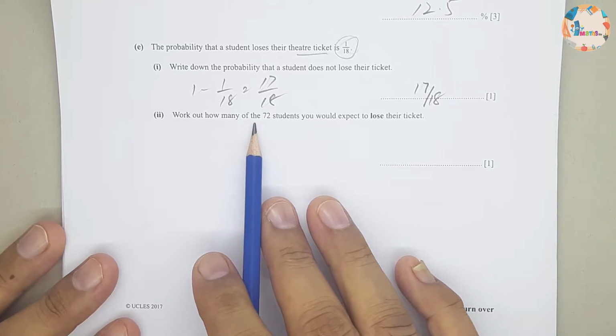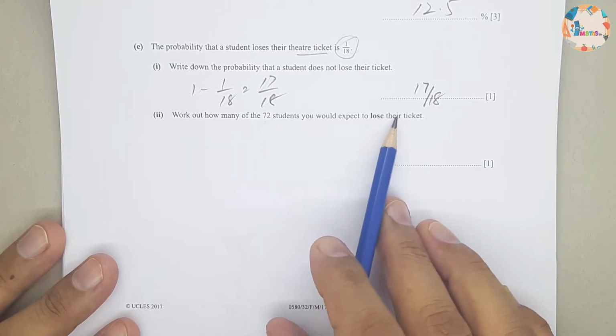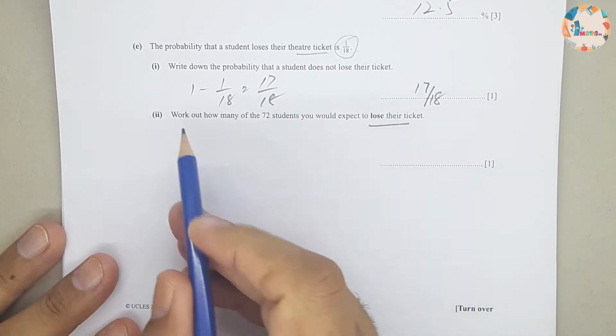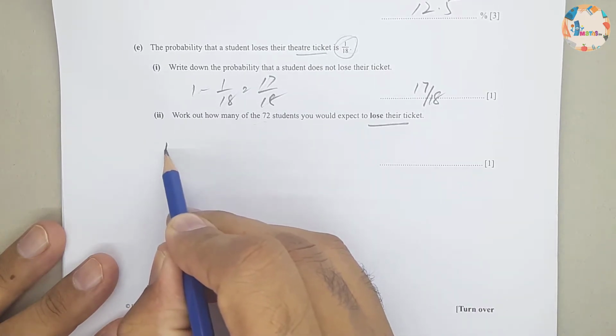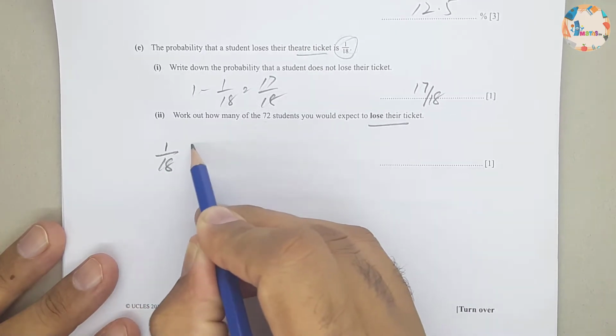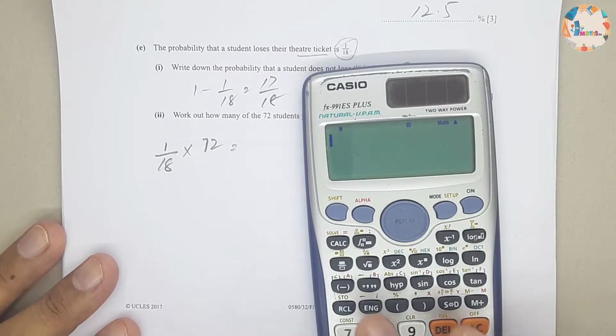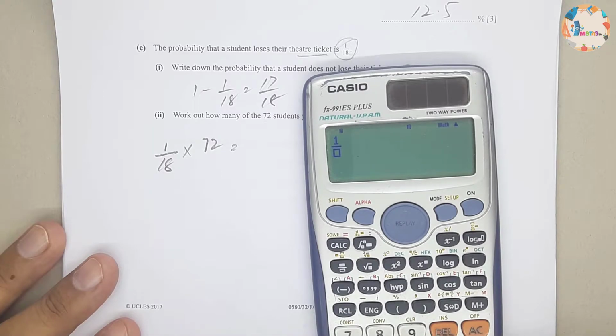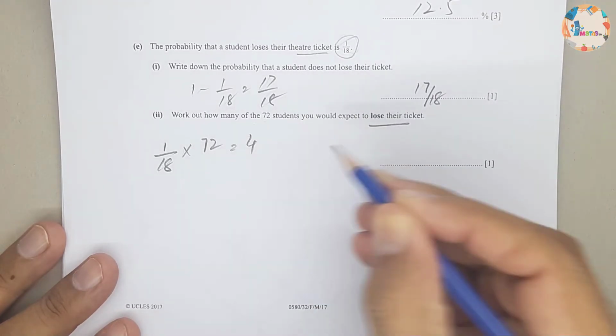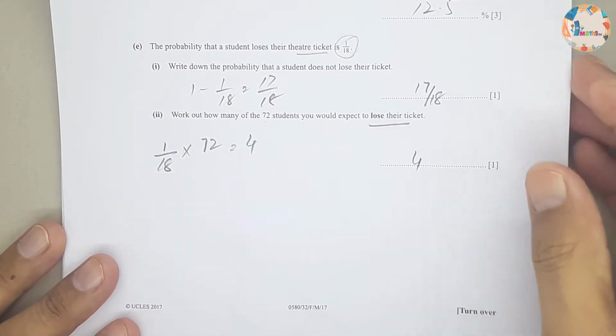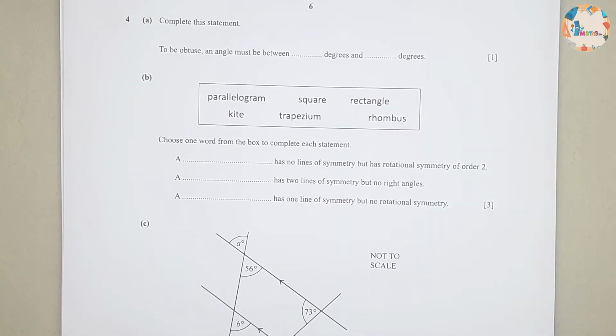Work out how many of the 72 students you would expect to lose their tickets. So 1 over 18 will be losing. So 1 over 18 into 72, we can write here 1 over 18 multiplied by 72, and this will be equal to 4. So 4 students are expected to lose their tickets.